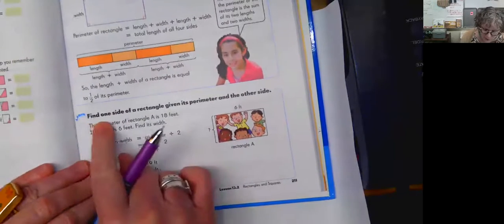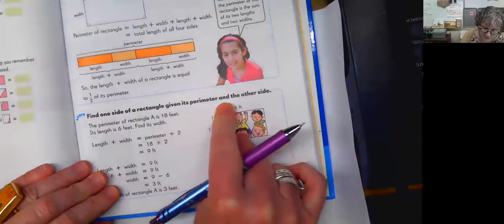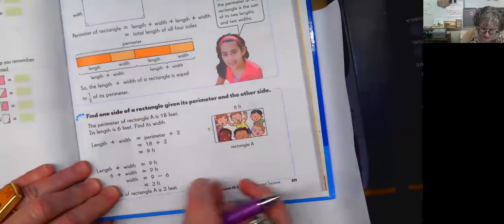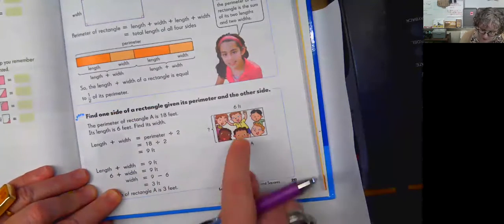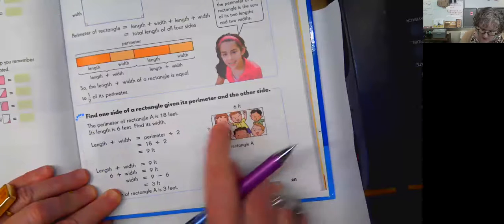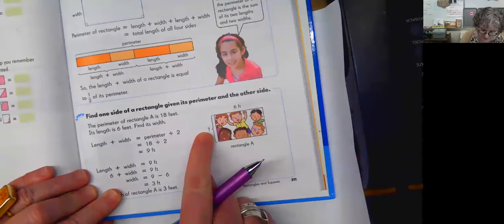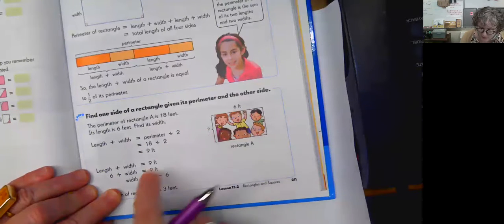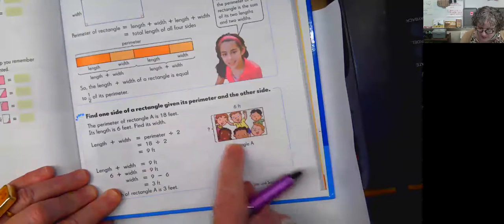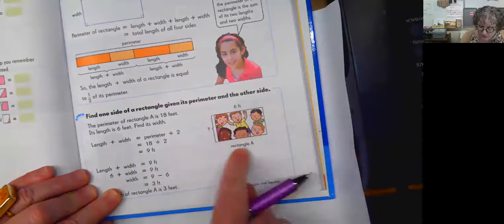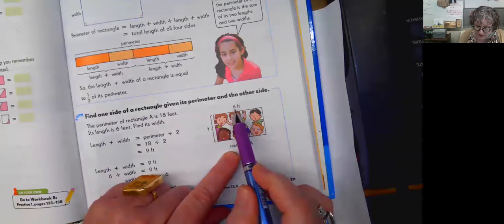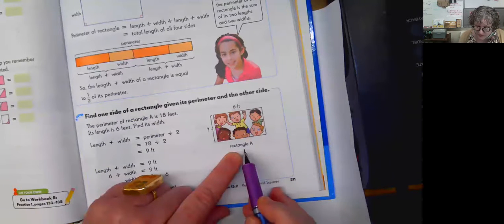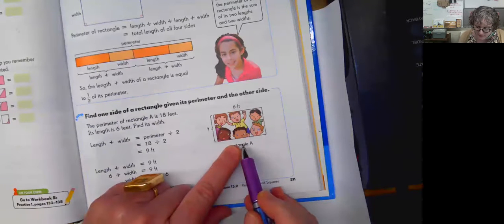This says find one side of a rectangle given its perimeter and the other side. So we're going to be figuring out, we know what this length is, but we don't know what the width is, right? And we know that the perimeter is 18 feet. So if we're trying to figure that out, we know since it's a rectangle, if this side is 6, this side is 6, right?